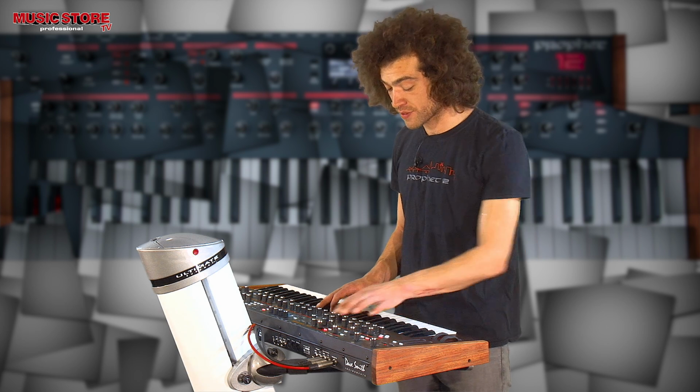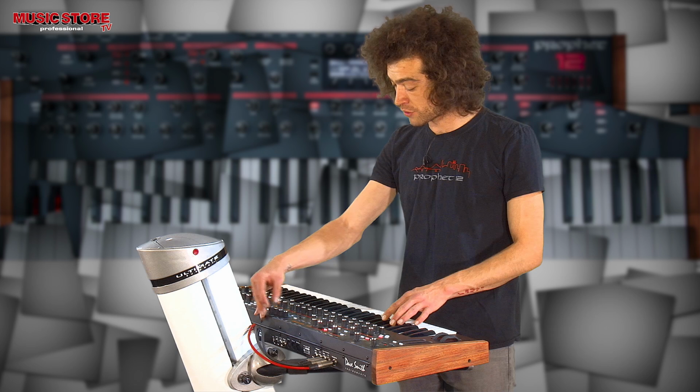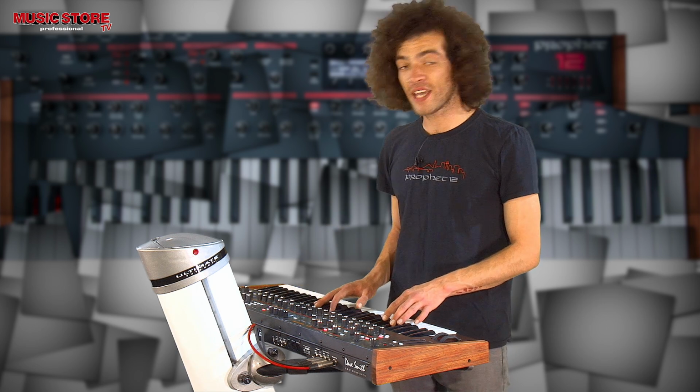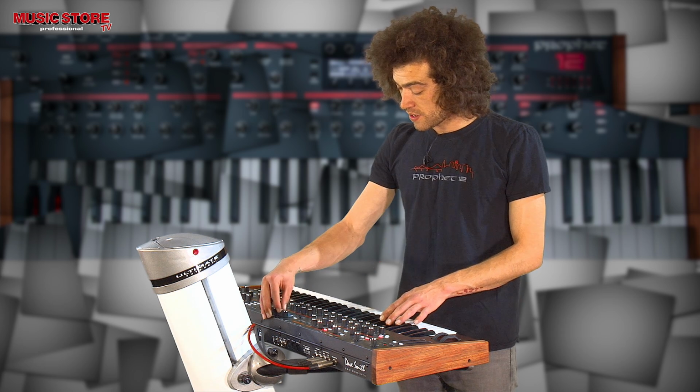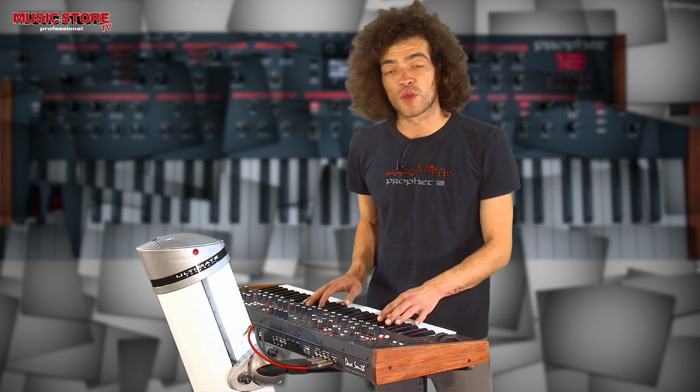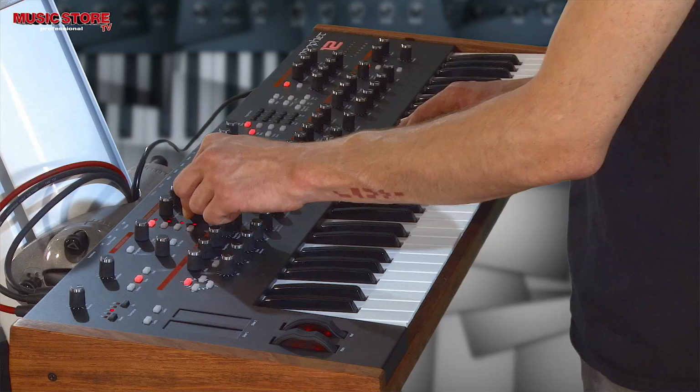The Prophet 12 comes with 4 LFOs. They are all syncable to BPM, external and internal clock, and they can hit all of the 96 modulation destinations. Something unique to the LFOs on the Prophet 12 is the new slew control. Let me show you how that sounds.